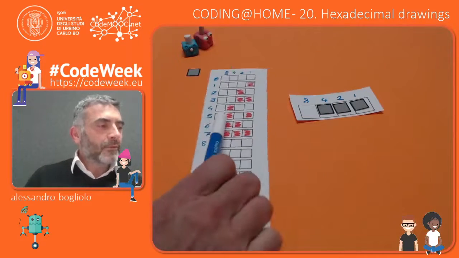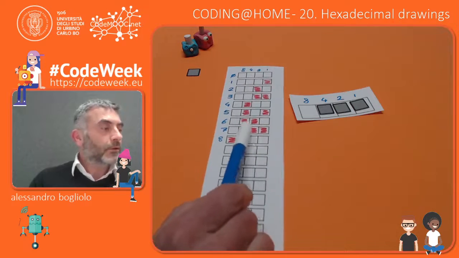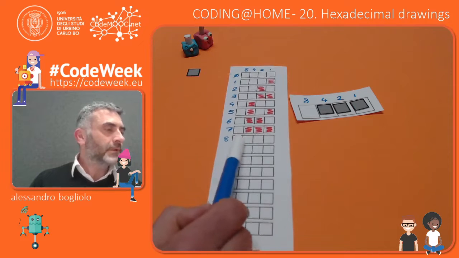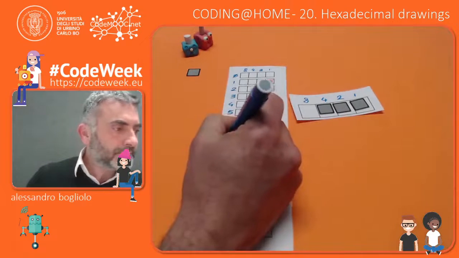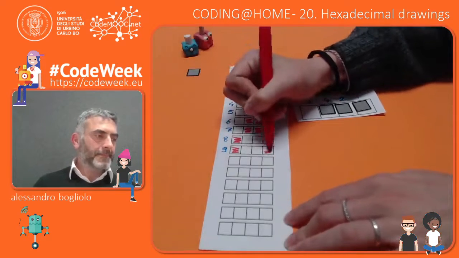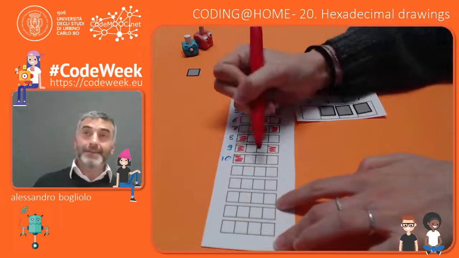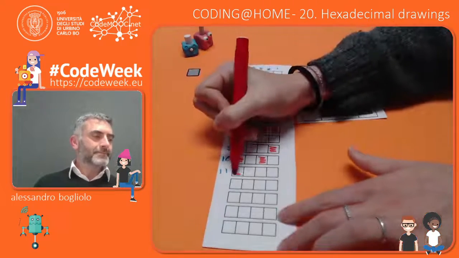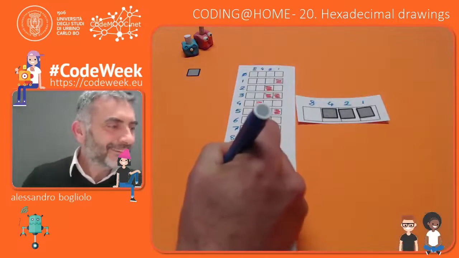You see, once the first squares are colored, if we need to add 1, we have to empty all of them and color the one to the left, which was still empty. 9. 10. Almost done. 11. 12.